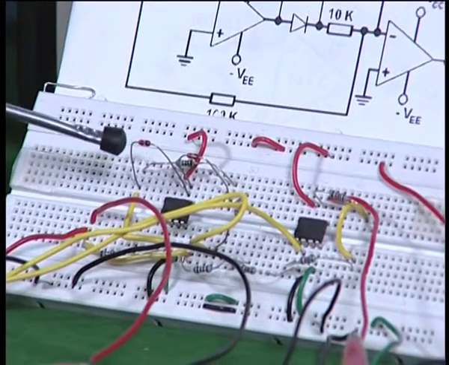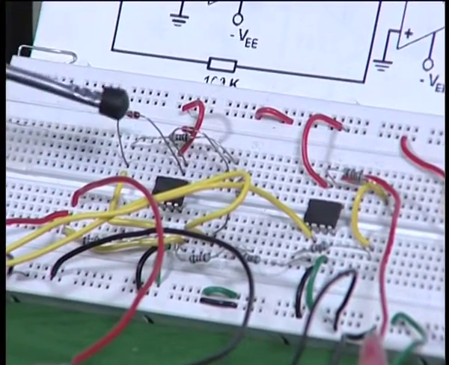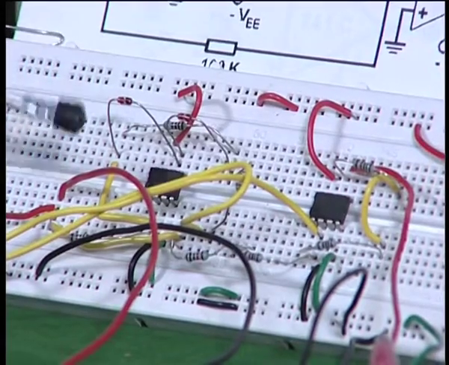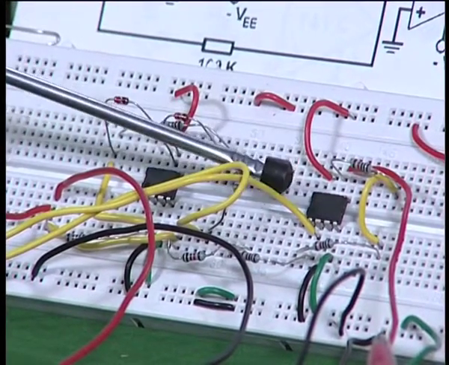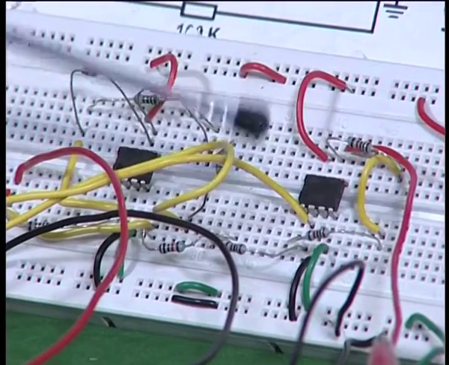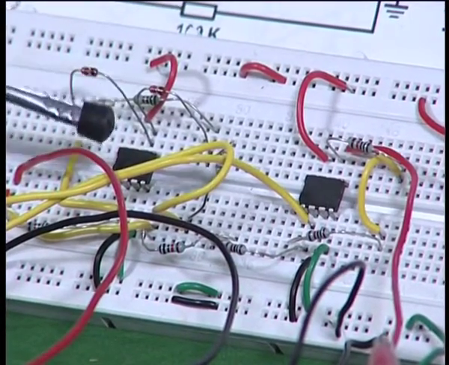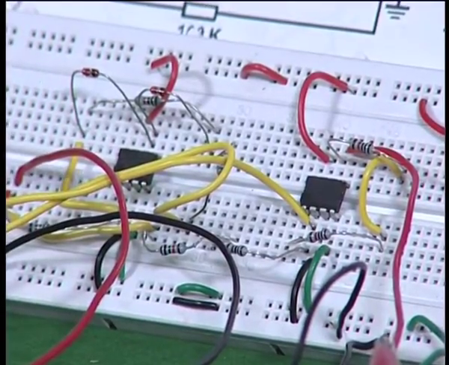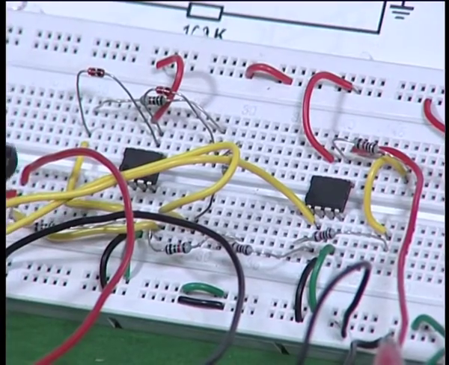This diode is 4148, slightly different from the diode that I used earlier, but this is again a silicon diode, and this is the second operational amplifier which is used as a summing amplifier. I have 20k in the feedback resistor, all of them are precision resistors, 1% resistors, and at the input again I have a 10k resistor here.